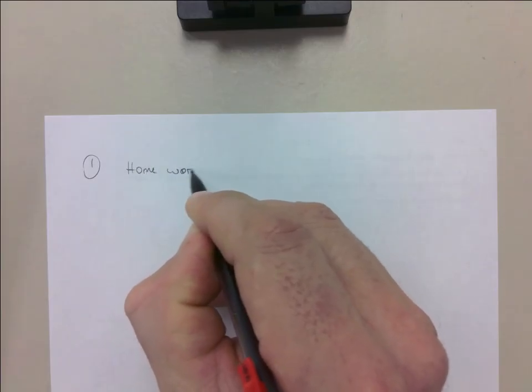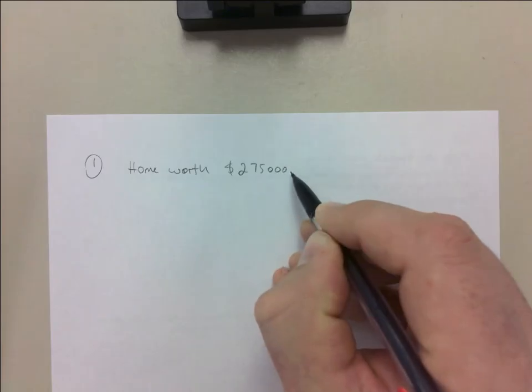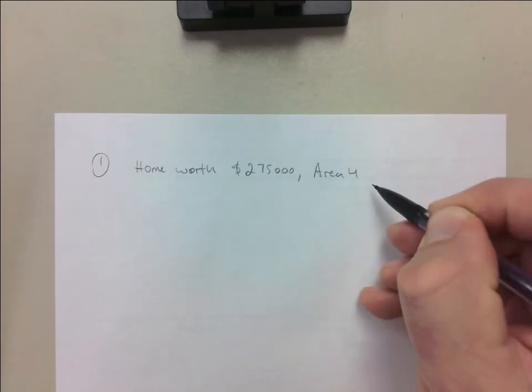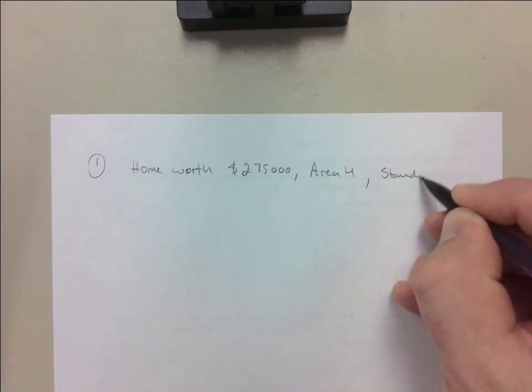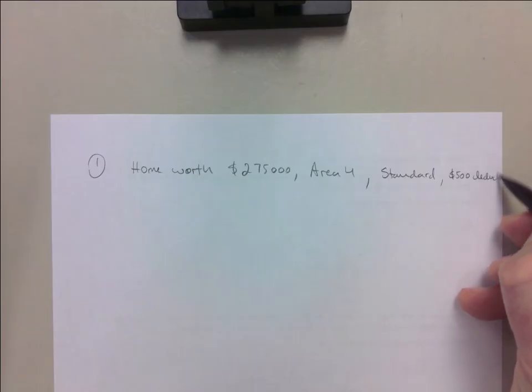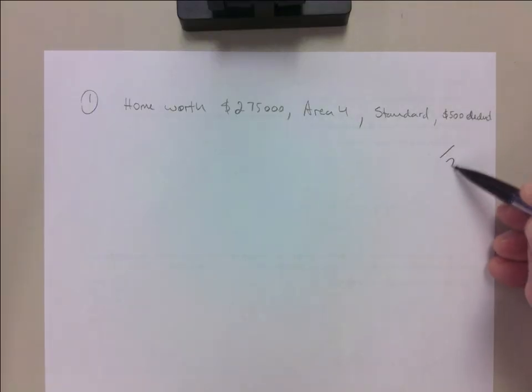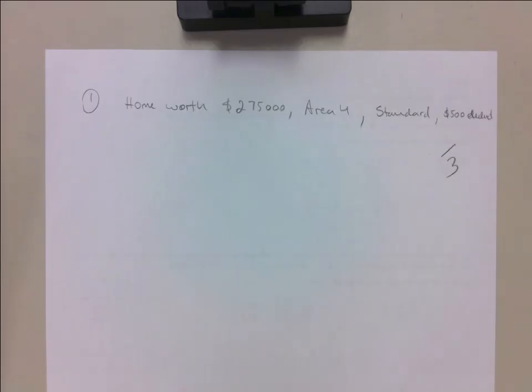Home worth $275,000. Area 4. Standard. $500 deductible. Can you see that? 275,000, area 4, standard, $500 deductible. This is going to be worth 3 marks. Give that a try.